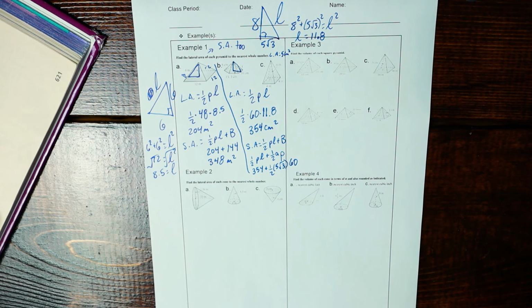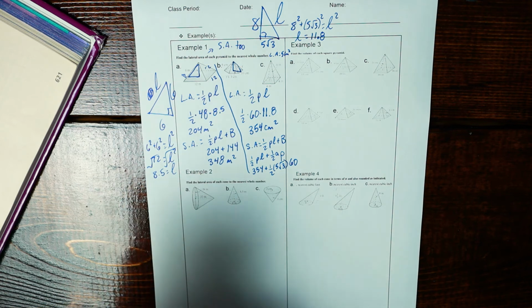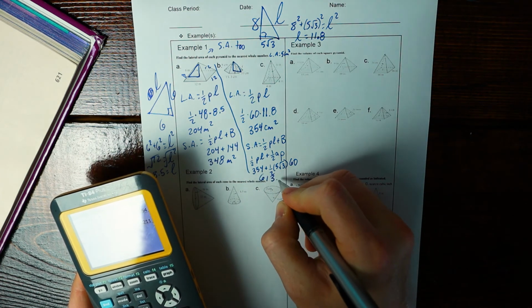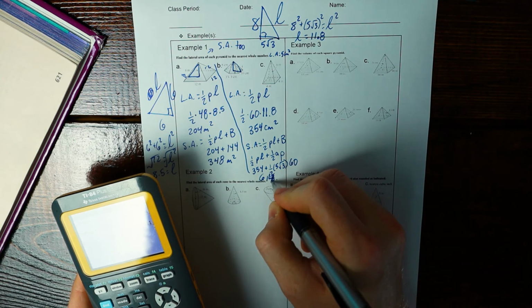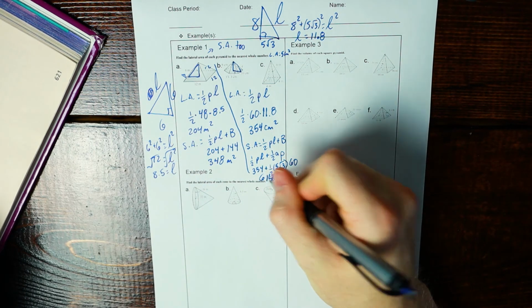And since we're rounding, we can plug all that into the calculator. 354 plus 1/2 times 5 root 3 times 60, and that gives us 614 if we round up, centimeters squared. 614 centimeters squared.